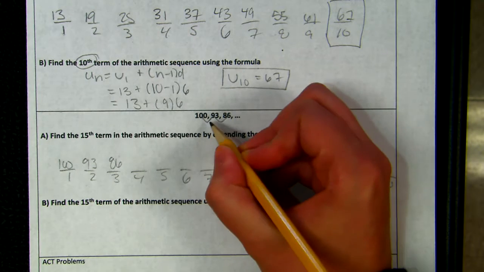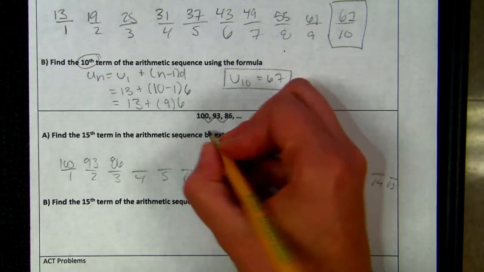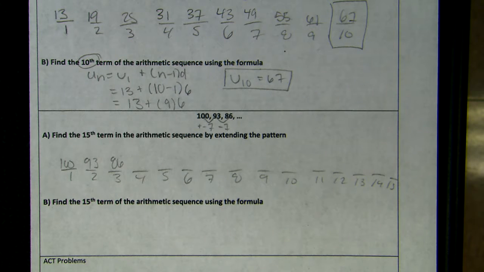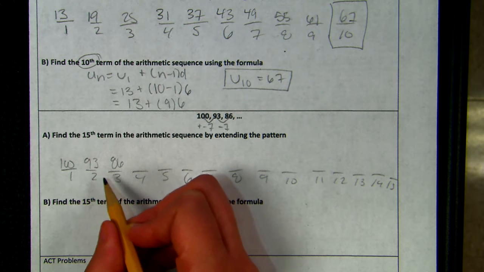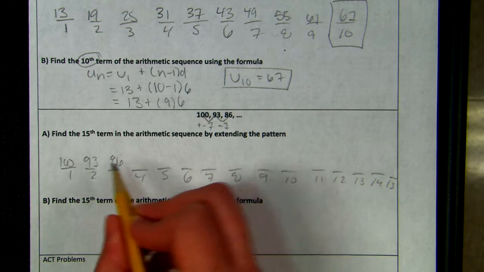What is my pattern each time? To get from 100 to 93, I'm going to take 93 minus 100 and see what I get. So I'm going to be adding negative 7 each time, or subtracting 7, right? Adding negative 7 and subtracting 7 are the same thing. So I'm going to do that each time. So I have 93 minus 7 will give me 86, hopefully, good.